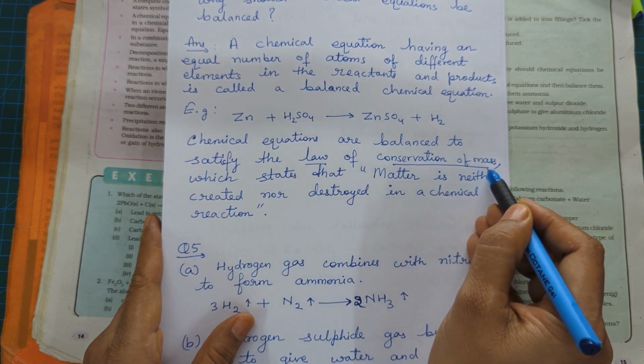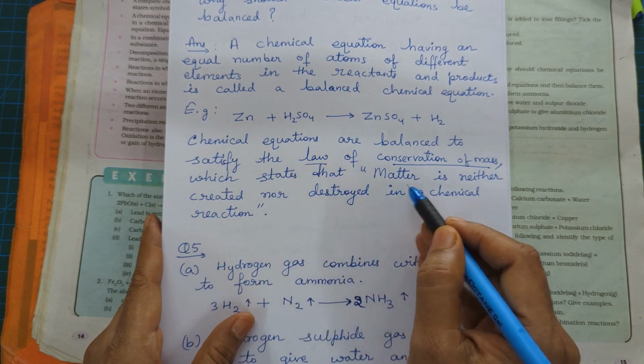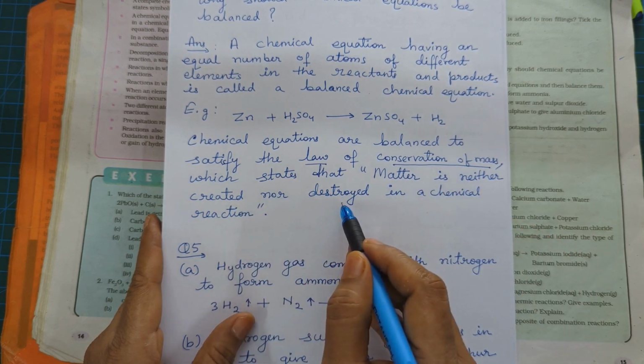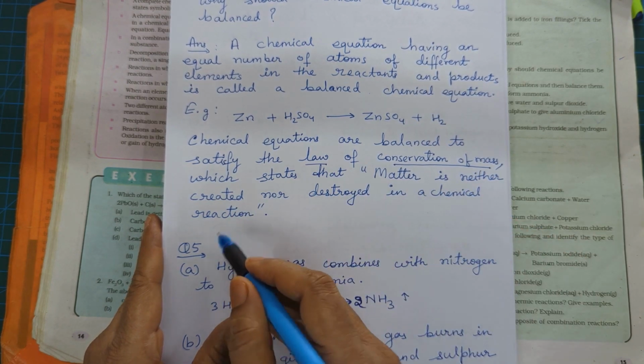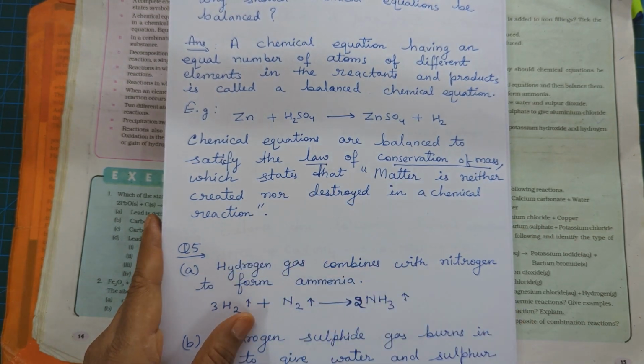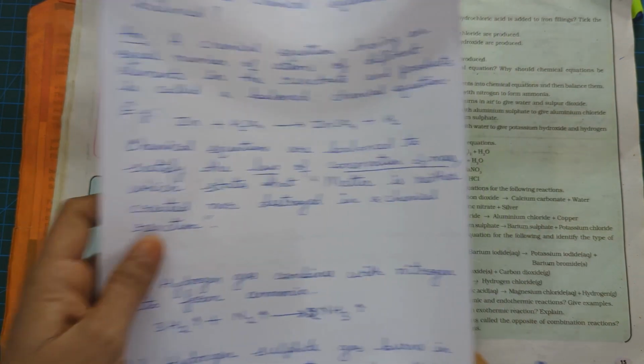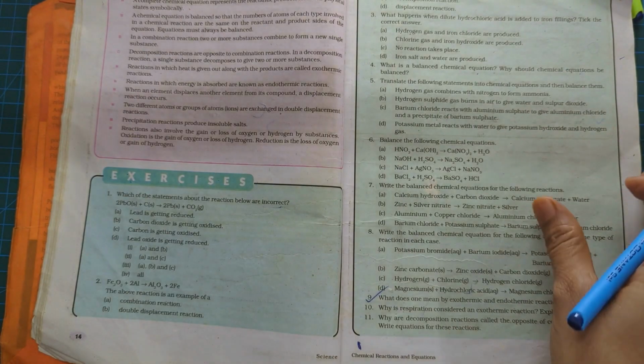And what is the law of conservation of mass? It states that matter is neither created nor destroyed in a chemical reaction. That means the total number of atoms on the reactant side is always the same as the total number of atoms on the product side. Now question number 5.